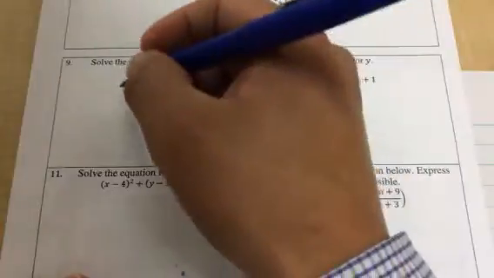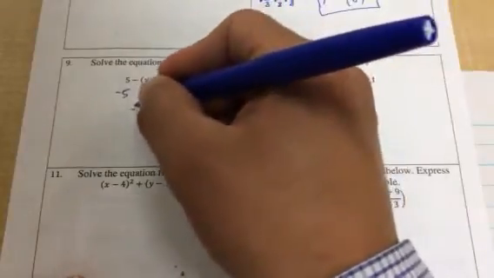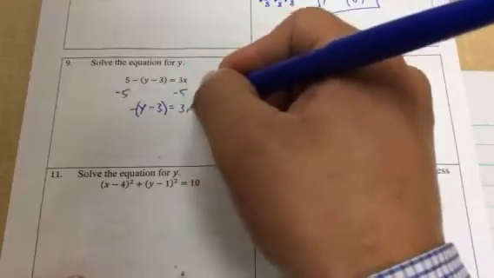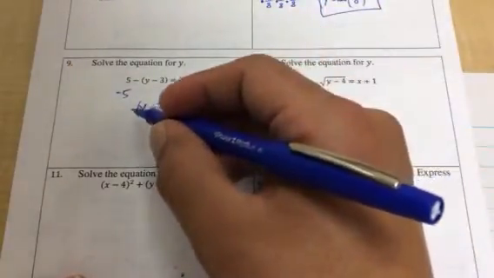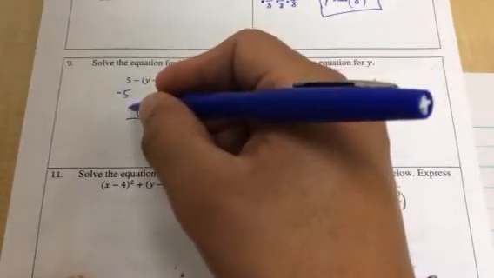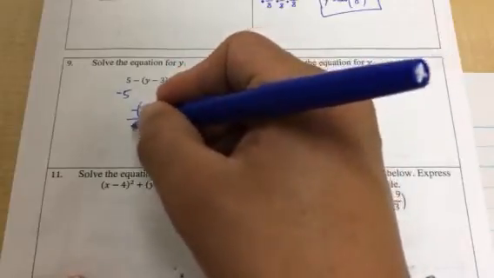So first we're going to subtract 5 to both sides. And we end up with this. The next thing is I want to undo that negative, so that's the same thing really as saying negative 1 times this expression here. So I'm going to divide by negative 1.